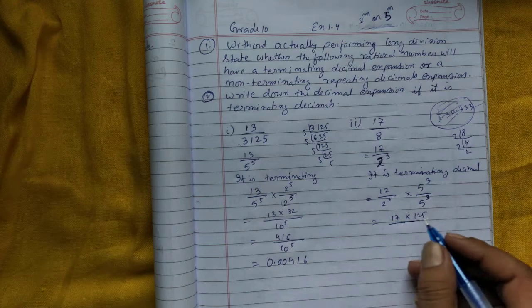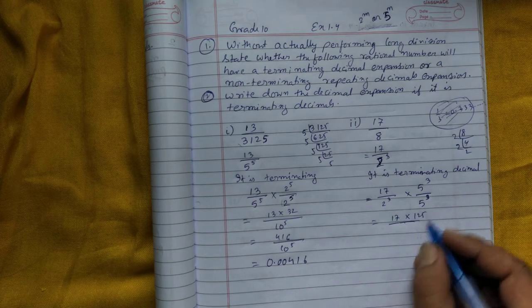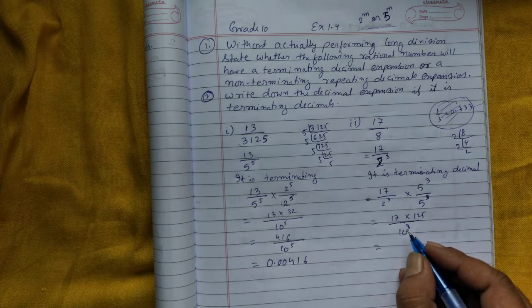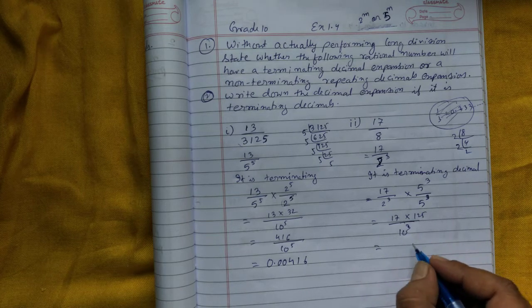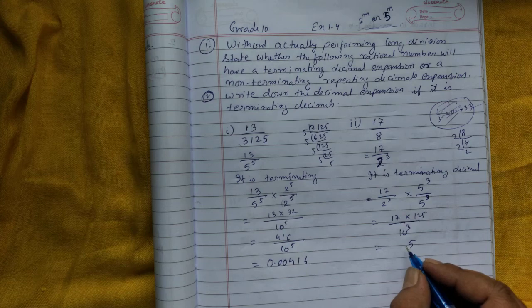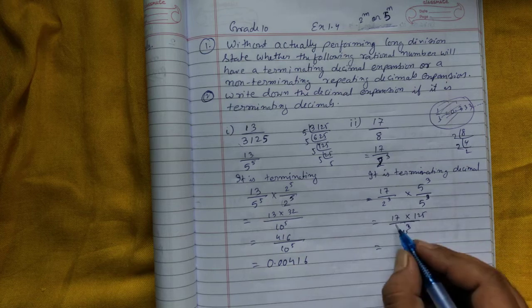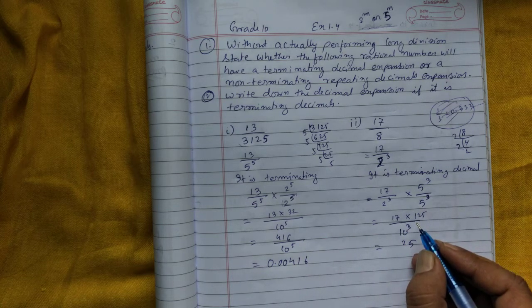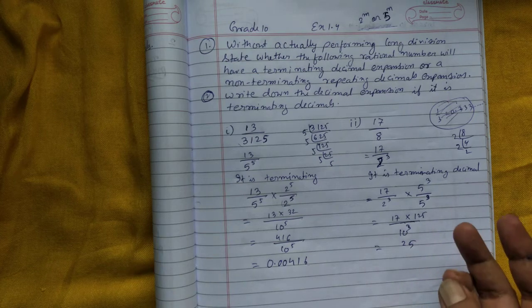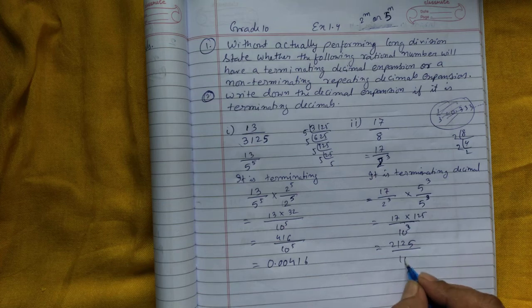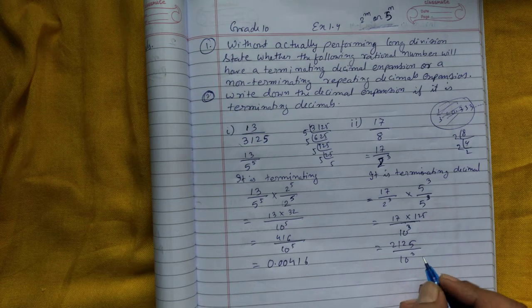And what is the denominator? 2 into 5 is 10 cube. Now multiply this. 17 into 5 is 85. 17 into 2 is 34. 34 plus 8 is 42. 17 into 1 is 17. You'll get 18, 19, 20, 21. 2125 by 10 cube.